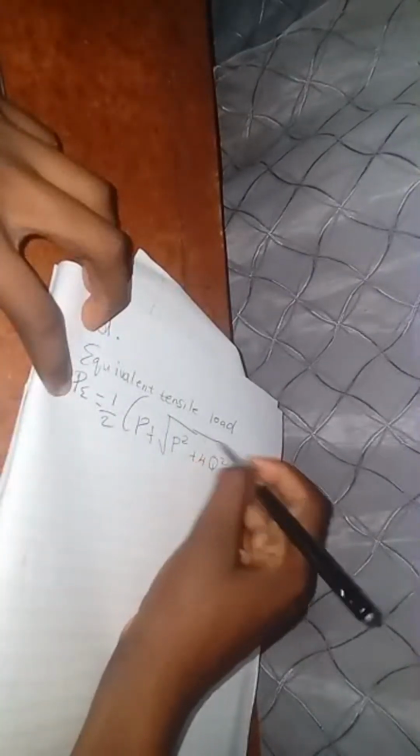So the fourth thing, we're going to be calculating the equivalent tensile load. For the equivalent tensile load, the formula is PE is equal to half into P plus the square root of P squared plus 4Q squared. So that is the formula for equivalent tensile load.